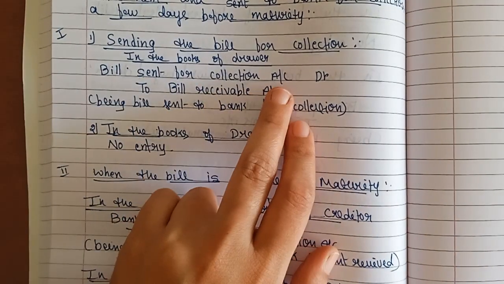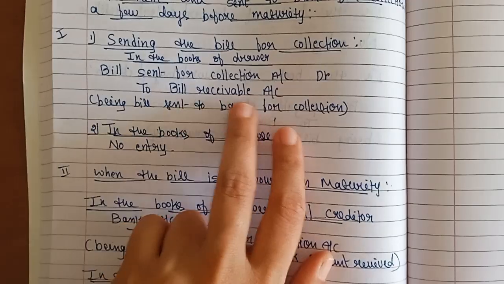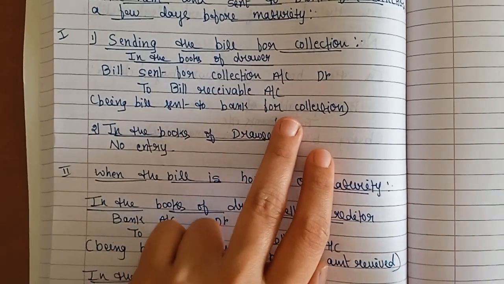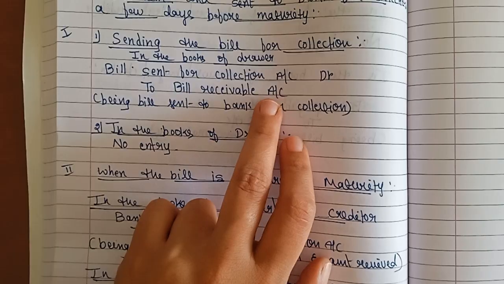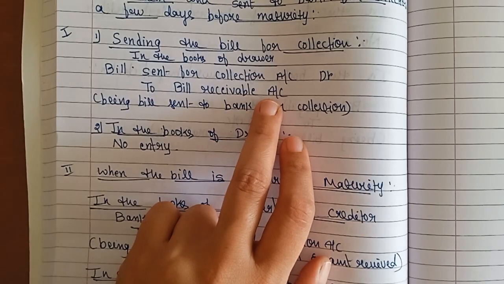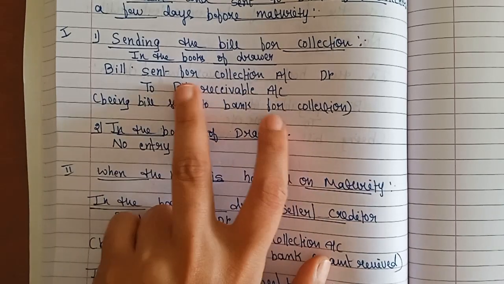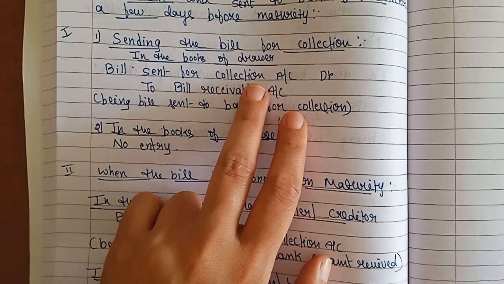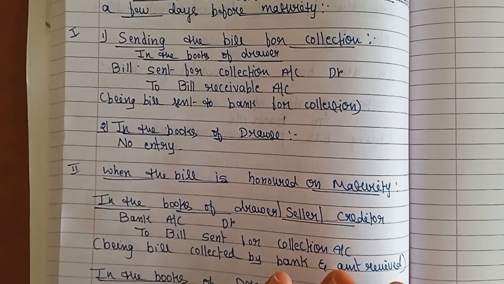Since the bill is sent for collection, we need to debit bill sent for collection account and credit bills receivable account, being bill sent to bank for collection, because the bill is no longer with the drawer. A temporary account, bill sent for collection account, needs to be opened. In this case, this is not discounting. Clear?